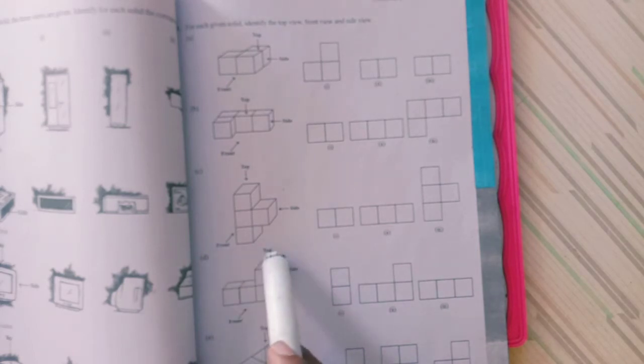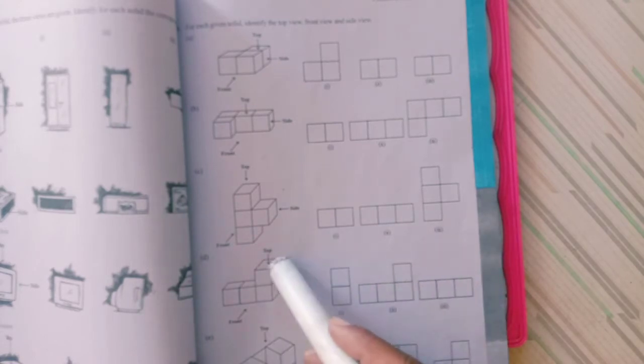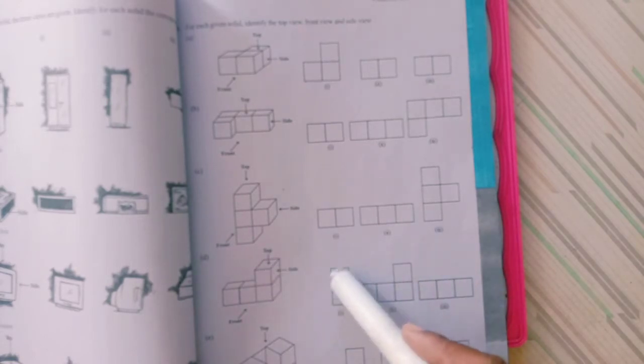Now figure D is given. From the top we see three blocks, so a straight line of three blocks is the top view. From the side we will see only two blocks, so that is the side view, and from the front we will see this shape, so it is the front view.